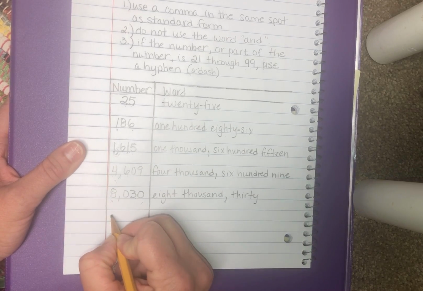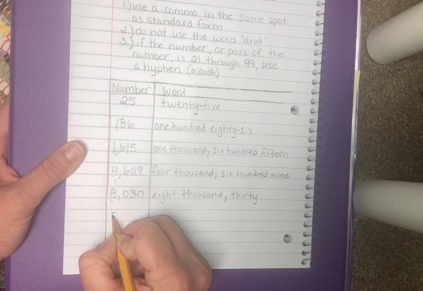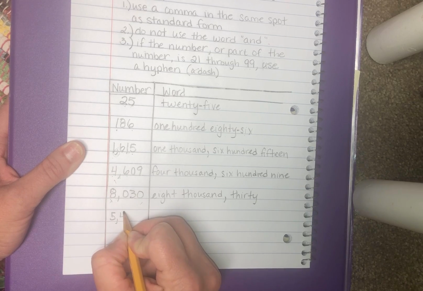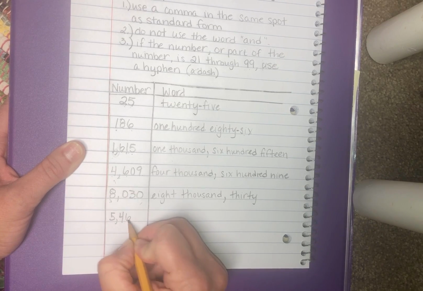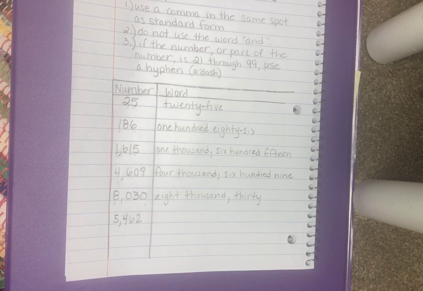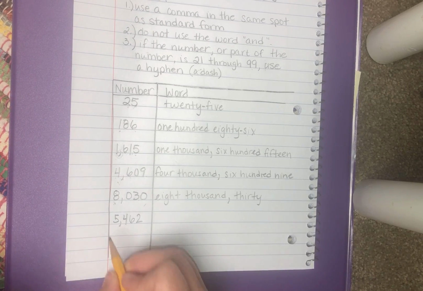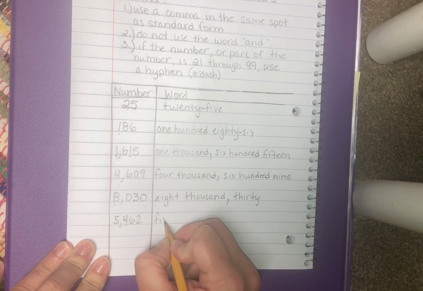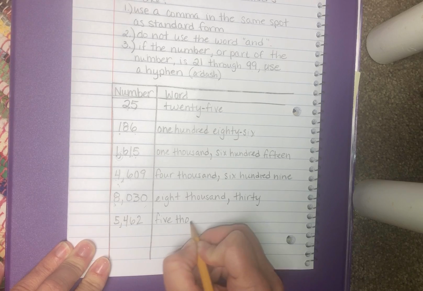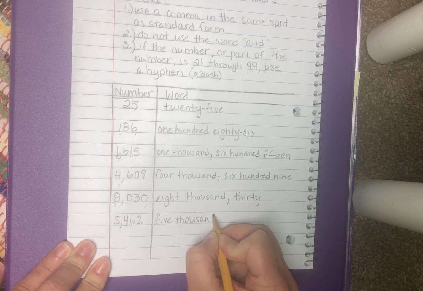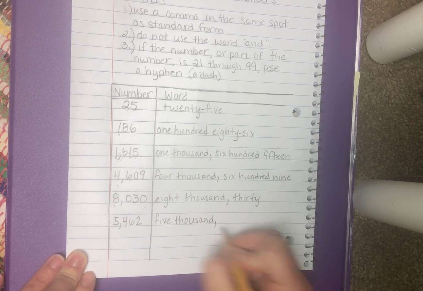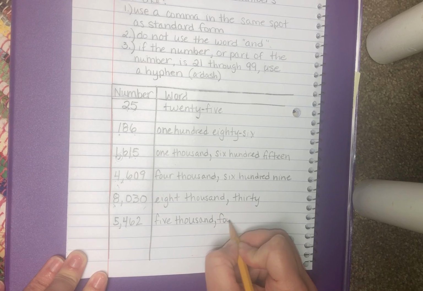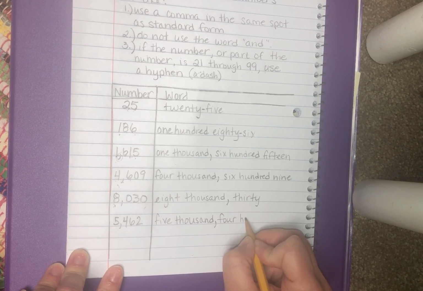So if I said 5,462. Value of that 5 is 5,000. I see a comma there, so I'm going to put a comma here. 400 is the value of that 4.